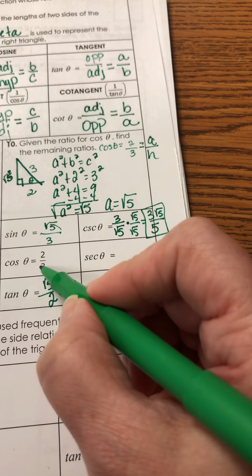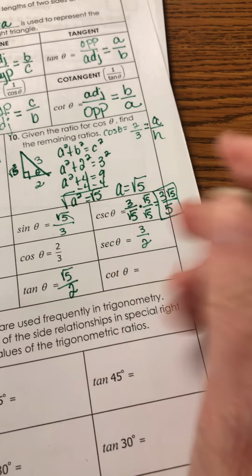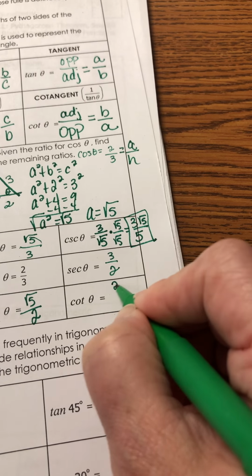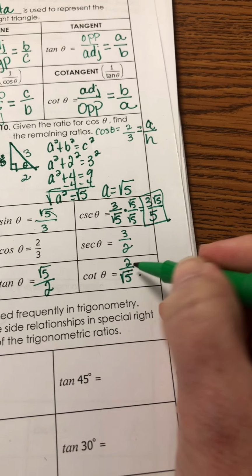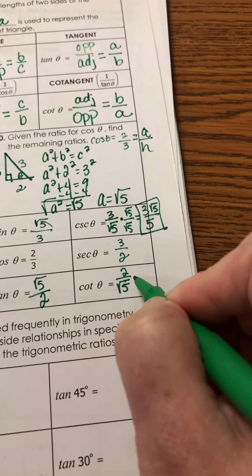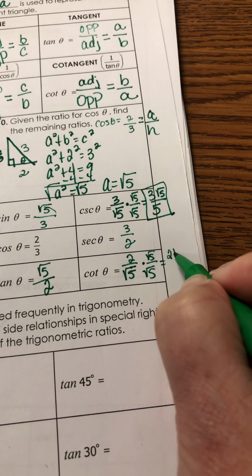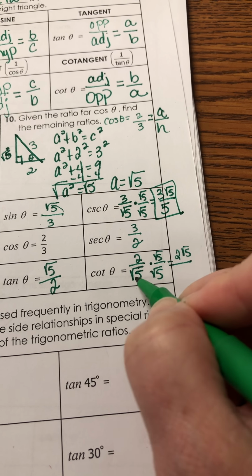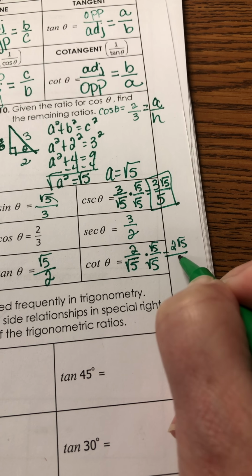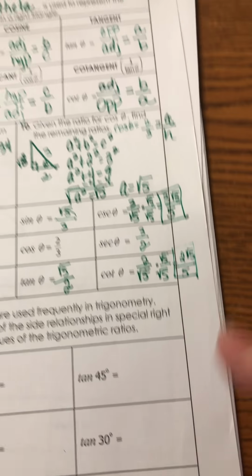Now my cosine is 2/3, so my secant will be the reciprocal of that, which is 3/2. My tangent is the square root of 5 over 2, so the cotangent will be the reciprocal of that, which is 2 over the square root of 5, which creates another problem for us because we can't have a radical in the denominator. So let's rationalize the denominator by multiplying by the square root of 5 over the square root of 5. 2 times the square root of 5 is just that. The square root of 5 times the square root of 5 is the square root of 25, which is 5. So we get 2 square roots of 5 over 5.